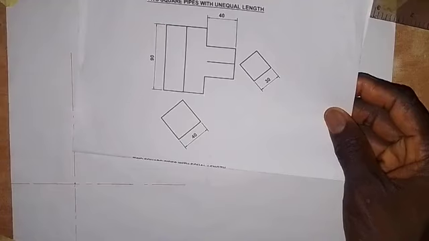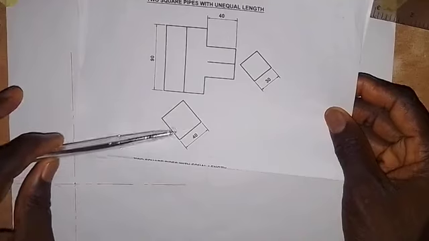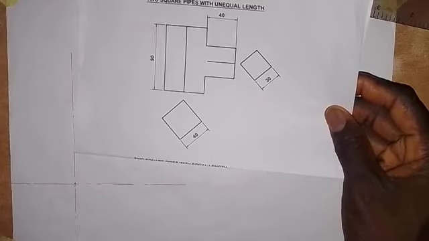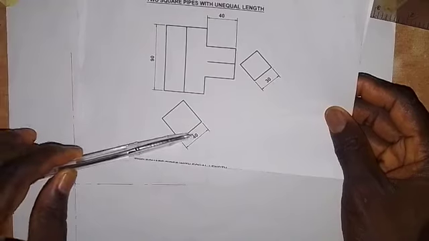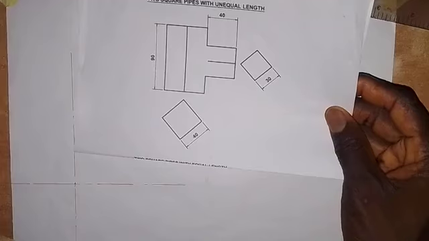I've done this several times. To construct this pipe, you need to determine the length of the diagonal from here to here, or from here to here. They are equal. To do that, you make use of Pythagoras' theorem, so you find the square root of the sum of the squares of this length. That is the square root of 40 squared plus 40 squared, and by my calculation I have that to be, sorry, not 50, 56 millimeters.